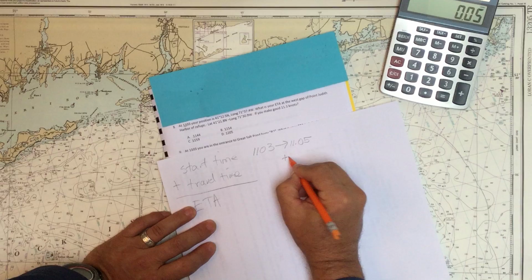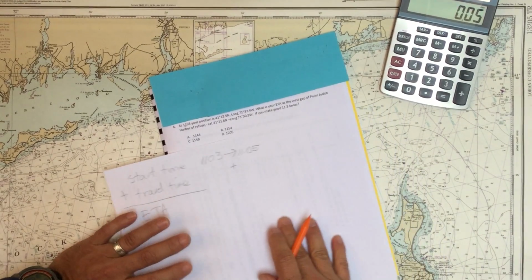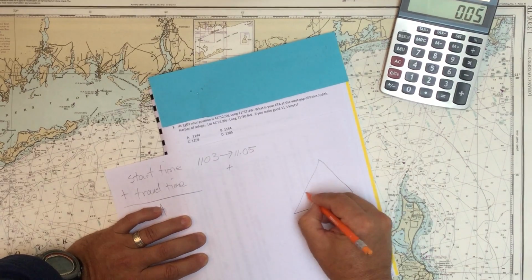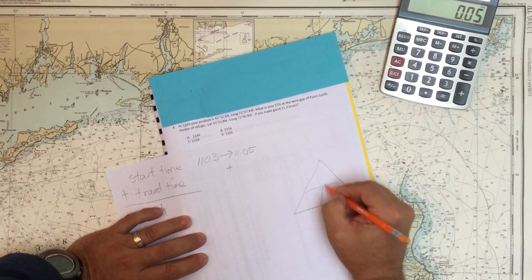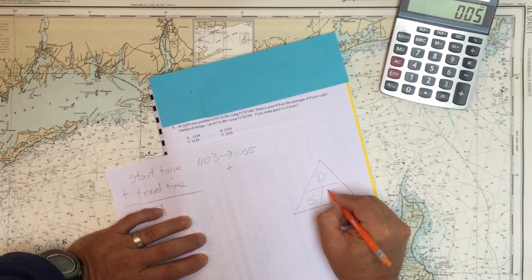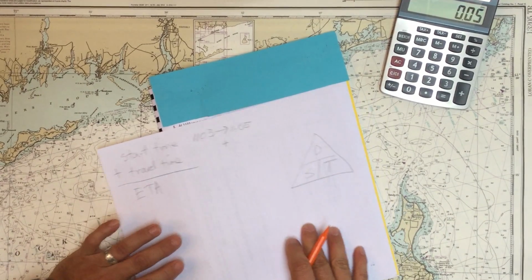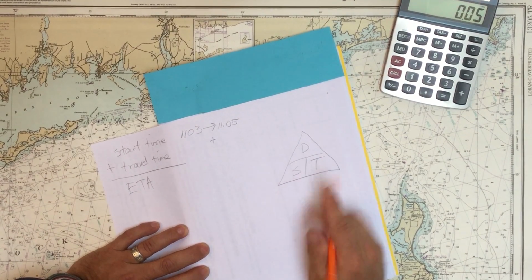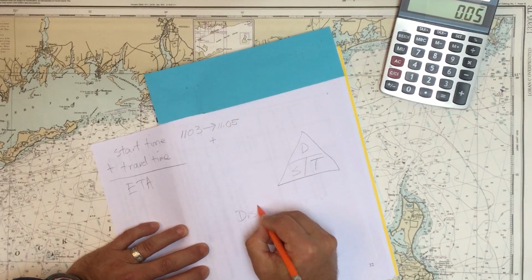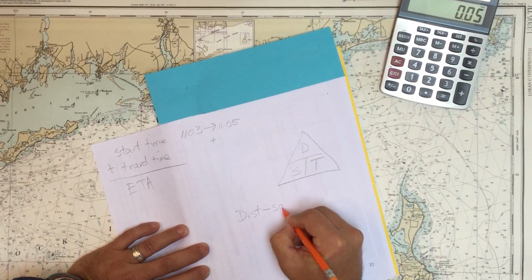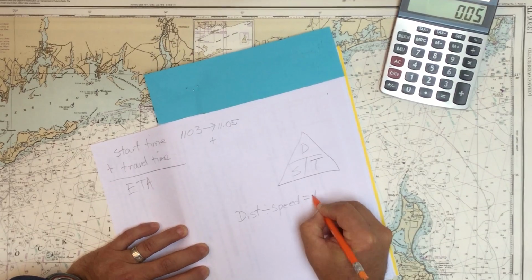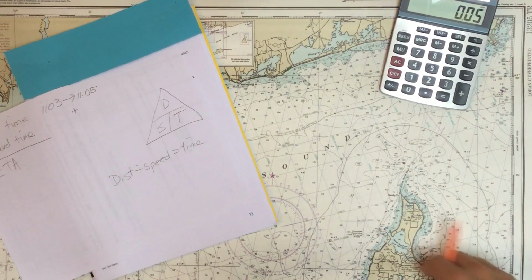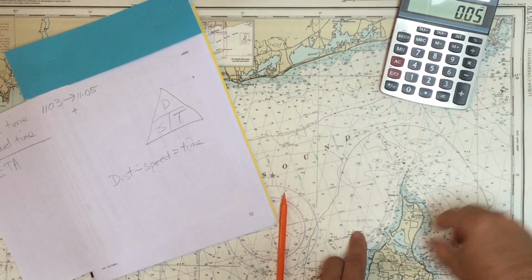Now I've got to add my travel time. They didn't give me the travel time, but they gave me all the tools I need to solve for it. So I draw my triangle, and then we simply write out the formula for time. Distance divided by speed equals time. I write those words. Now I find the distance. How do I find the distance between the 2 points? I plot them on the chart.